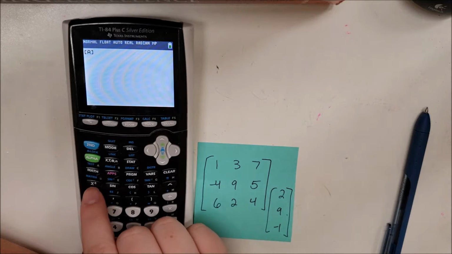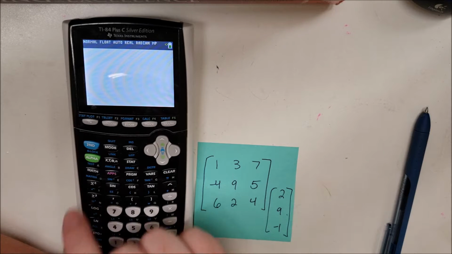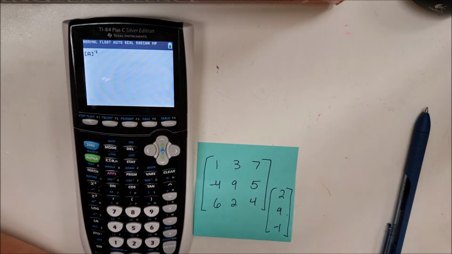So I'm going to go back to that inverse button I keep using and press it. So now we see we have A to the negative first power, which is our sign for inverse. So once I have that set, all I have to do is press enter. And suddenly I have my inverse. Now that looks really messy with all of the decimals. We can't even see all of the pieces of our matrix.